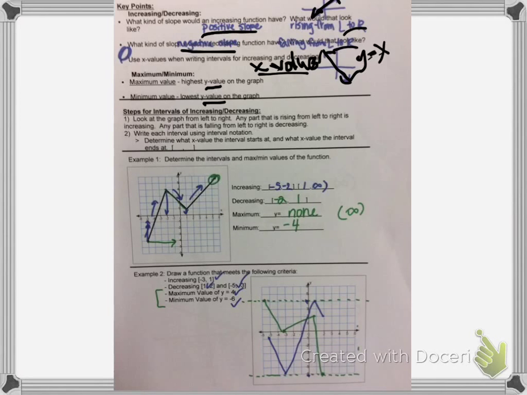Now, steps for interval increasing and decreasing. Look at the graph from left to right. Again, you're looking at it from your left to right. Your x values talk about plotting your x intervals. Now you're looking at your graph and seeing how it's moving there too. So your y values come into play, but you're labeling your x values. Any part that is rising from left to right is increasing. Any part that is falling from left to right is decreasing.